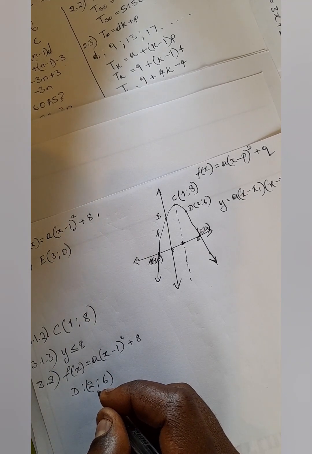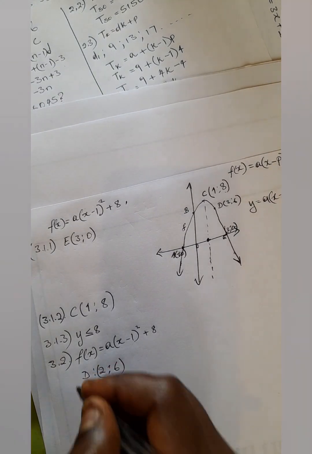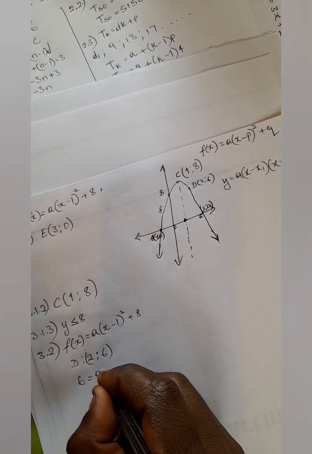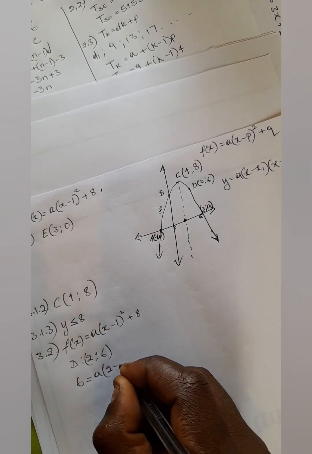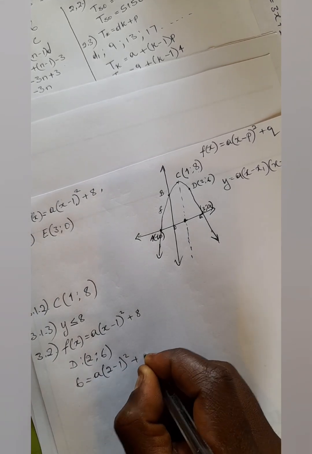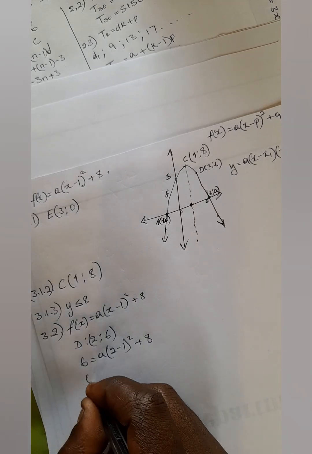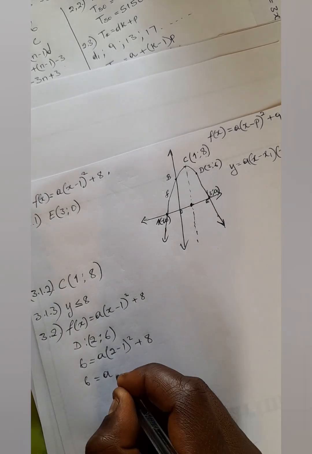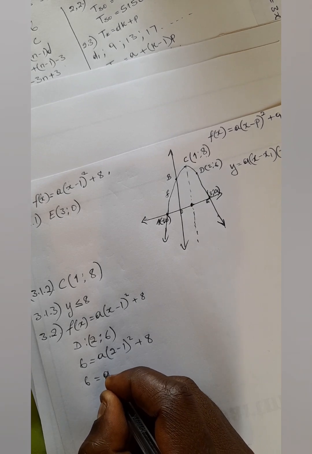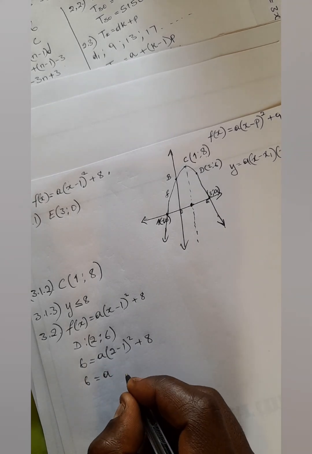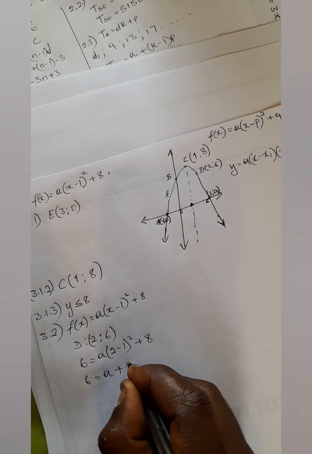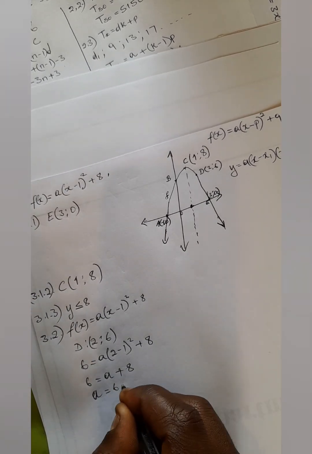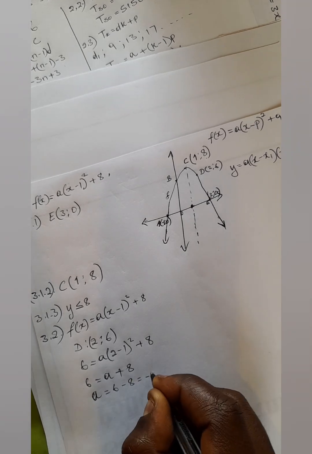So we'll substitute that point in the equation to find the value of A. So, 6 equals a(2 minus 1) squared plus 8. So 6 equals a times 1 squared, which is 1, plus 8. So a is 6 minus 8, which is negative 2.